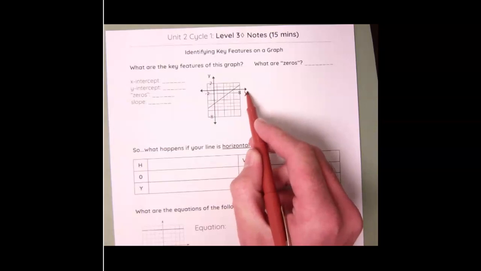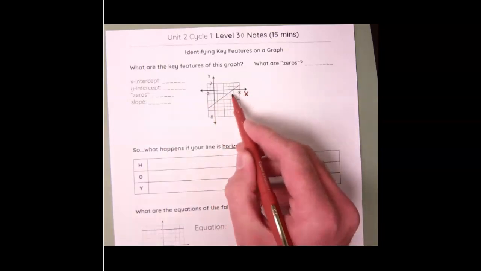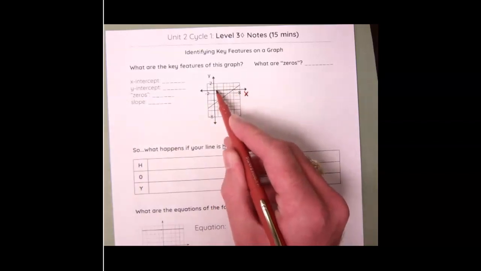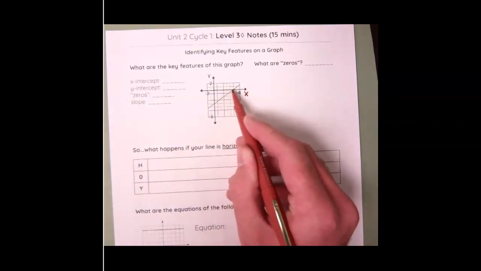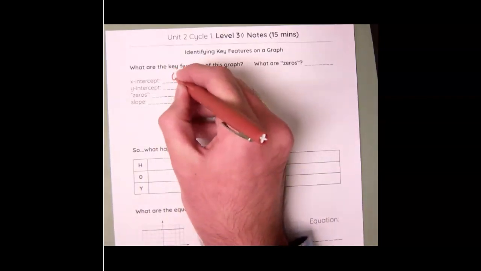Remember, this is the x-axis. The horizontal one is the x-axis. So where that line crosses the x-axis is right here. And if you count over 1, 2, 3, 4, 5, 6, that point is 6. So your x-intercept is 6.